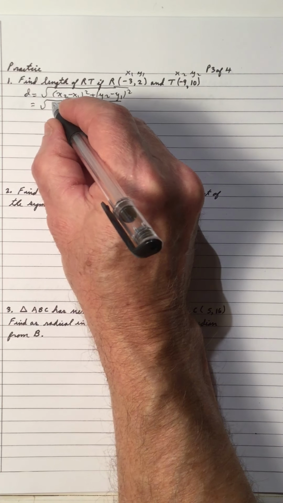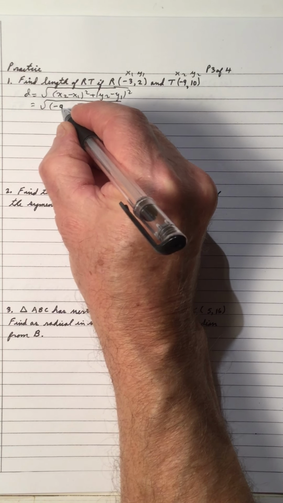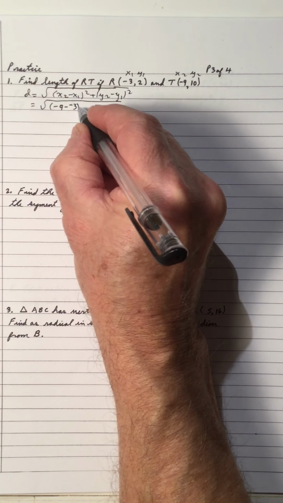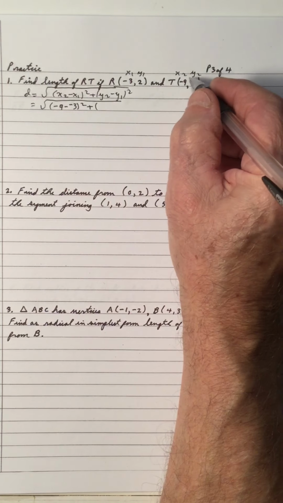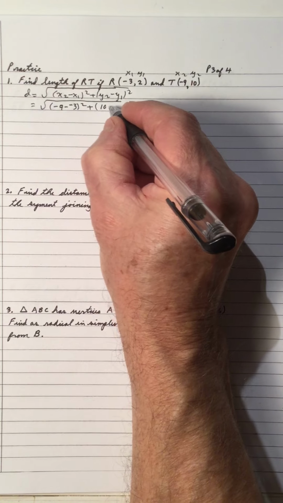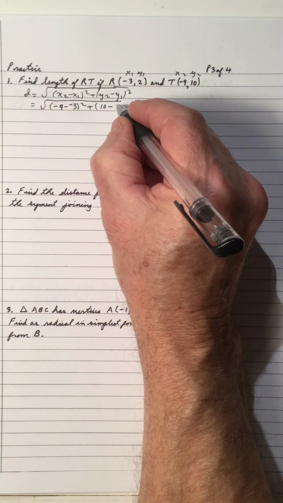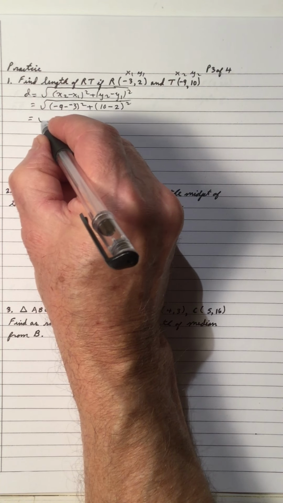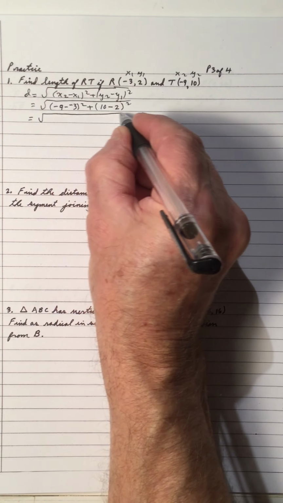x2 is negative 9. Subtract. x1 is negative 3. y2 is 10. Subtract. y1 is 2 squared. And we simplify the brackets first.